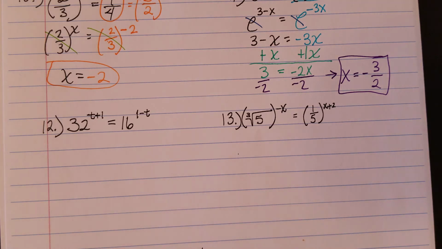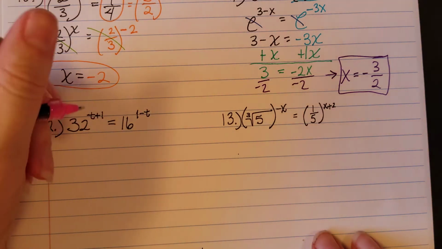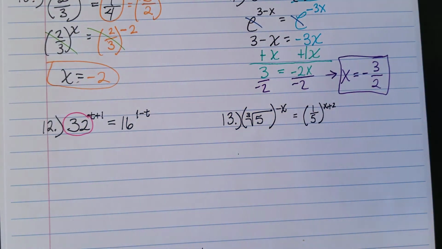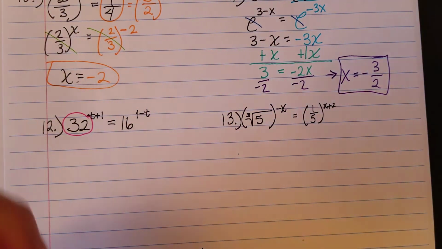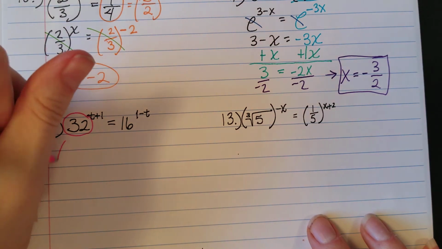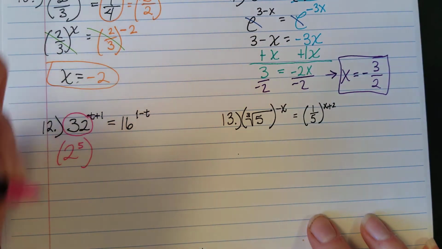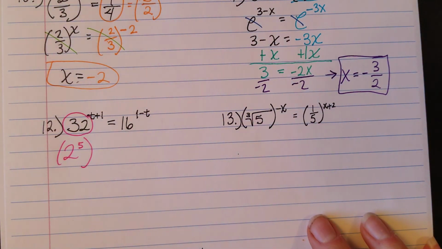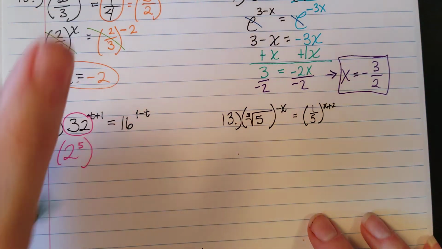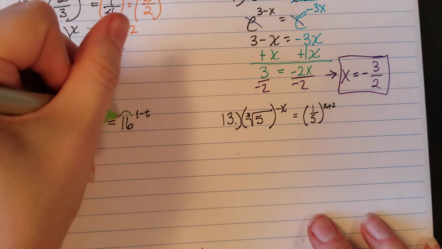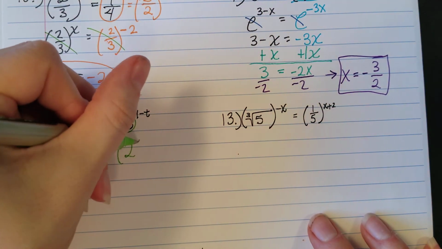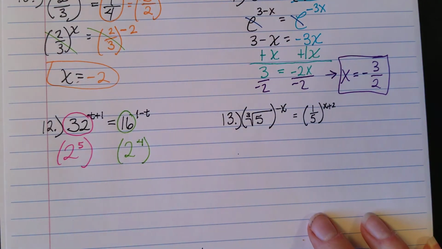All right, so 32 is the same thing as 2 to the 5th power. And 16 is the same thing as 2 to the 4th power.